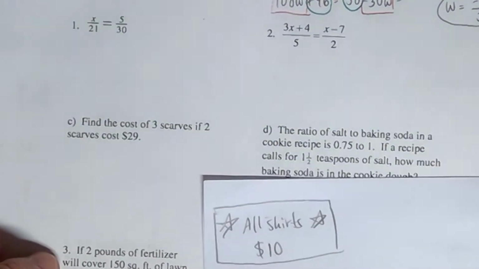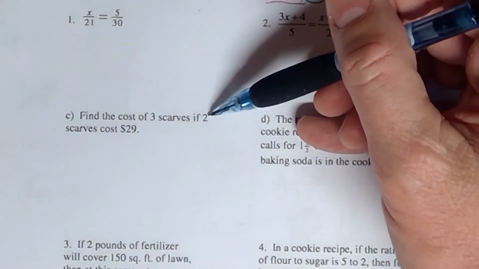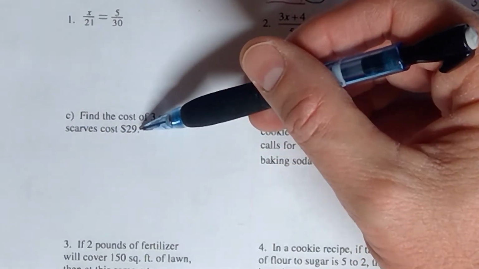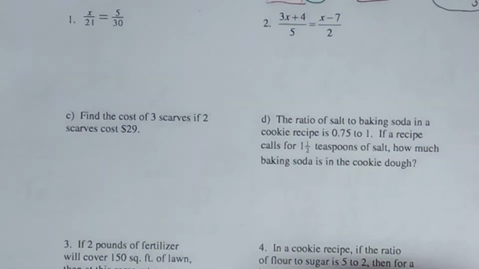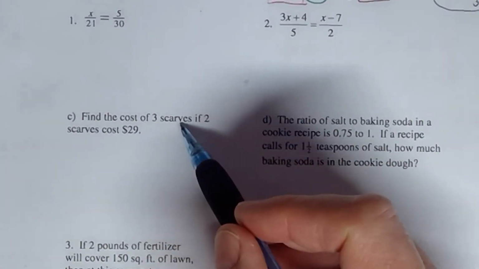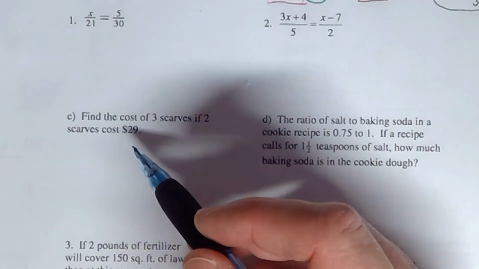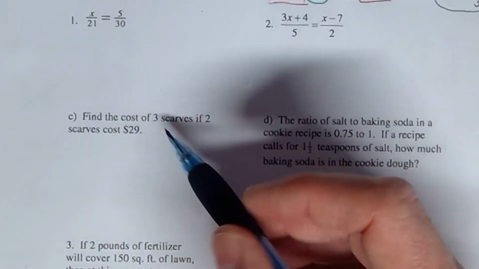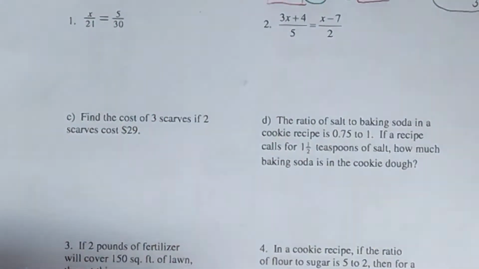In this section, one of the problems that we deal with is when they say something like this, where they say, if a certain amount of scarves cost this much, how much would it be if you change the number of items you buy? Another example could be something like, how much would it cost for 5 shirts if 2 shirts cost $15? Or find the cost of 6 bananas if 4 bananas cost $3. How do you handle that kind of problem?